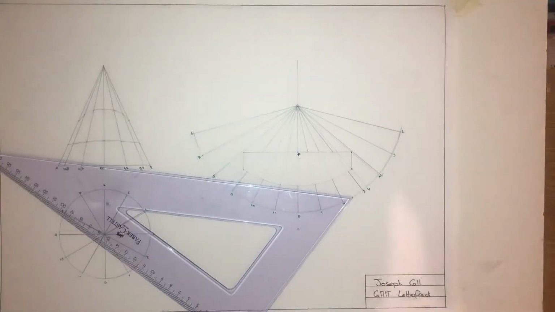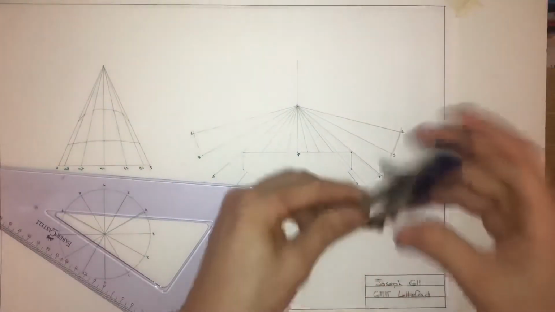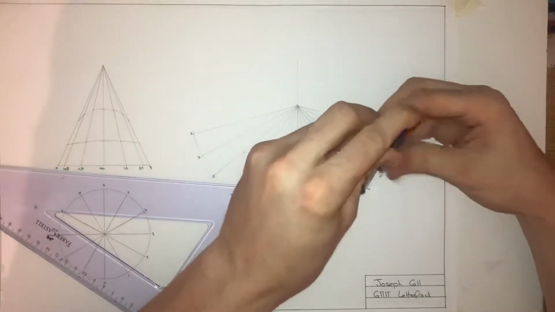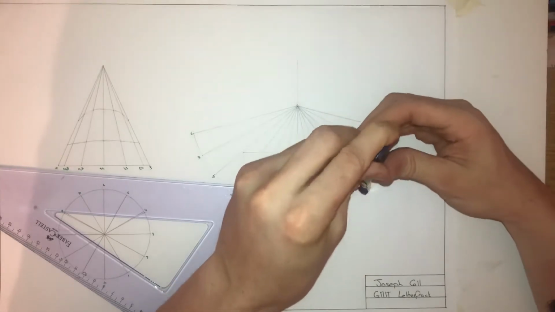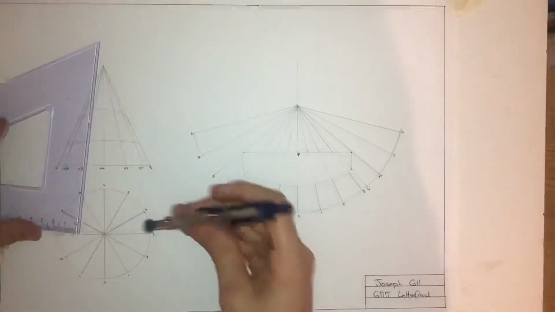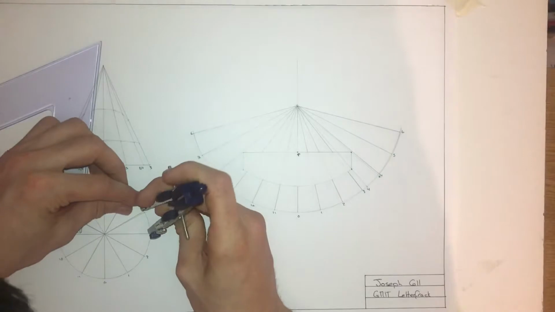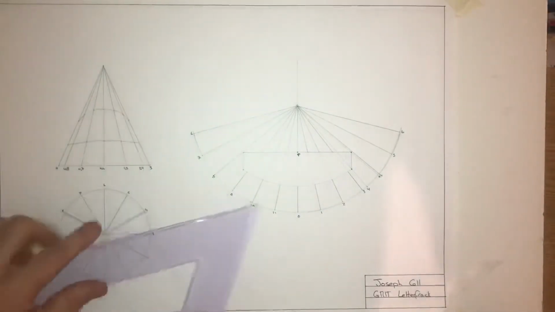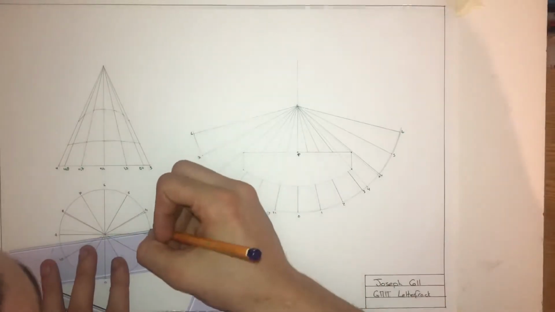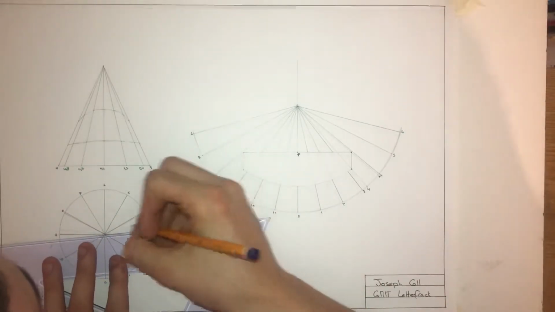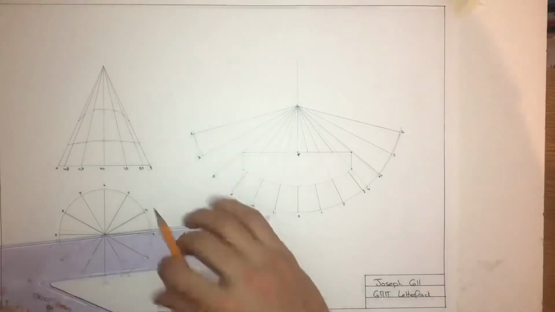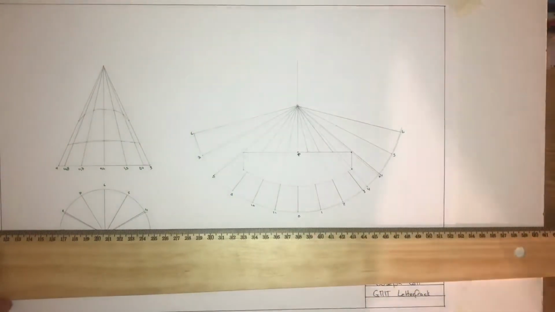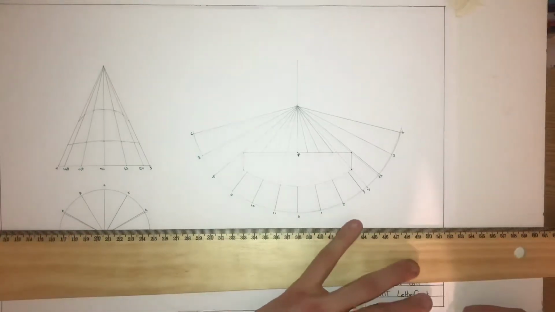And the same then goes for the second one. So we'll probably go from 4 to 3 because the distance is a bit greater. So from 4 to 3, like so, score the line. From 4 then back to 3, like so. And then we can take this across here. Again, using our T-square, we can take the other lines across as well.